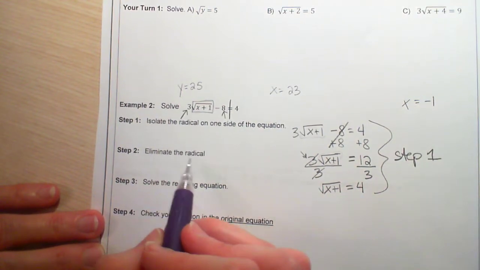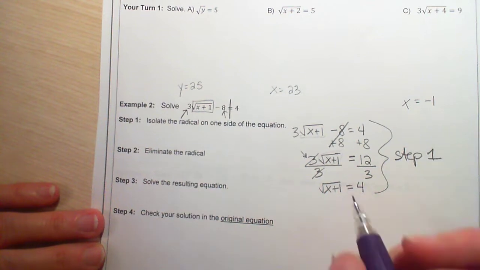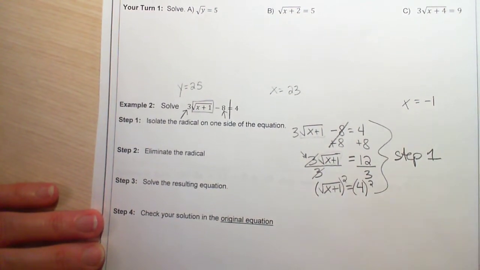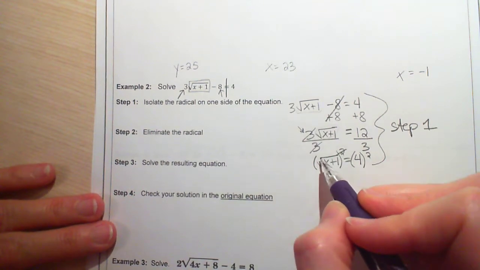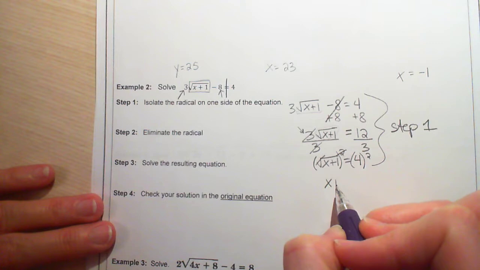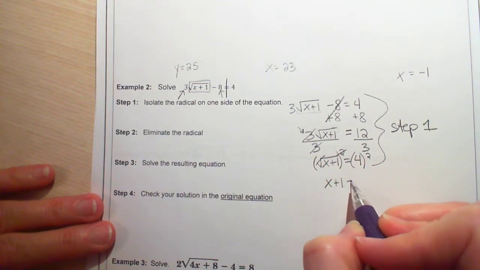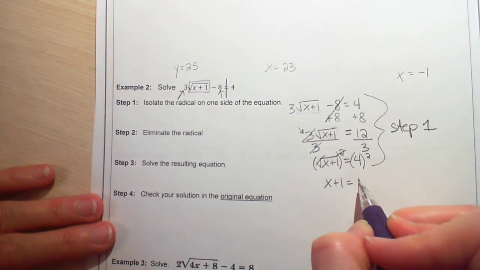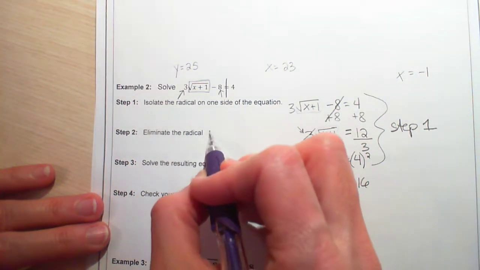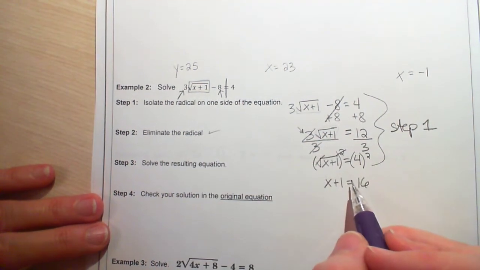Okay, now step 2, eliminate the radical. Finally, I can do the second power here, both sides. Second power undoes second root. What's left standing in the rubble is x plus 1 equals 4 to the second power, 16. So that was step 2, eliminate the radical.